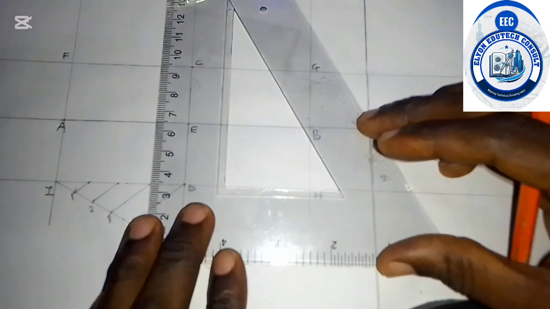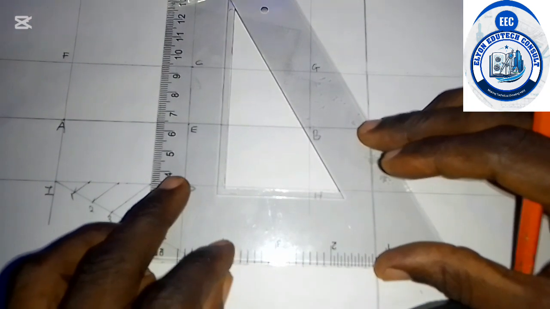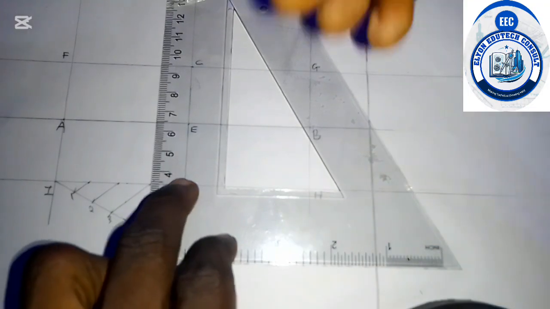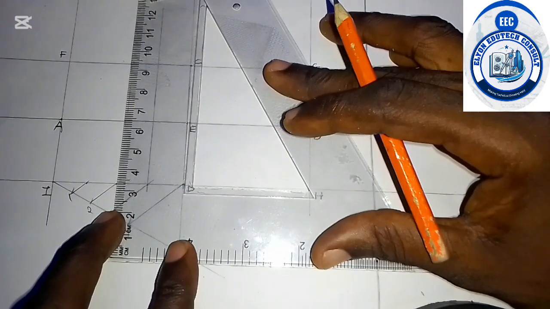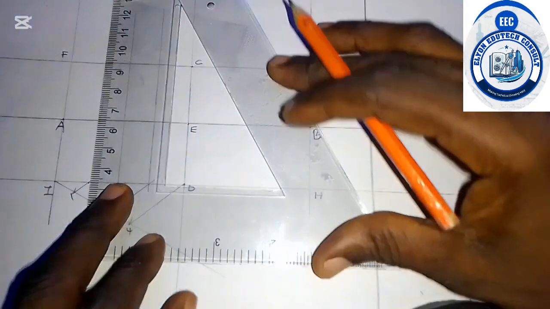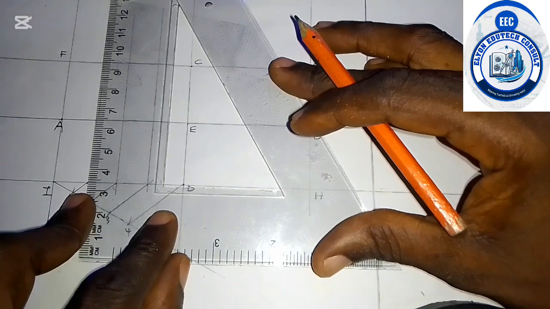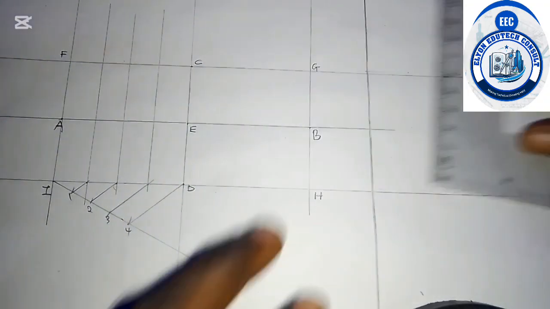I'm going to have this. I want to ensure it is straight, so I will have this. Move it to the next point. There. So I will have this. I've divided this now.